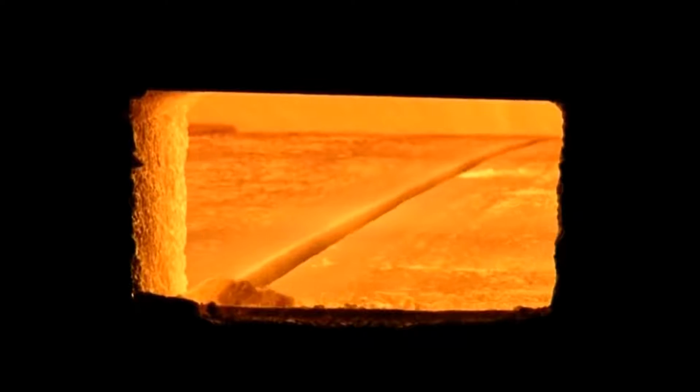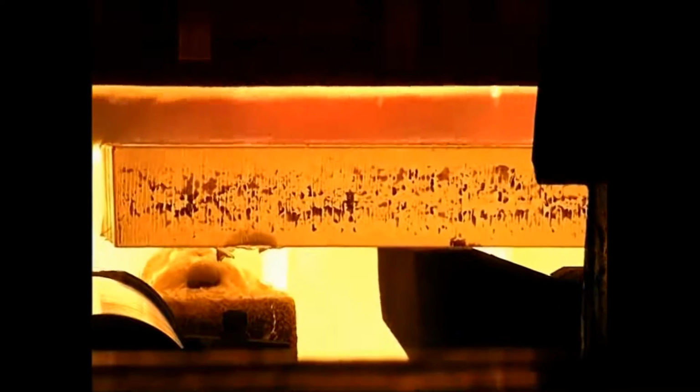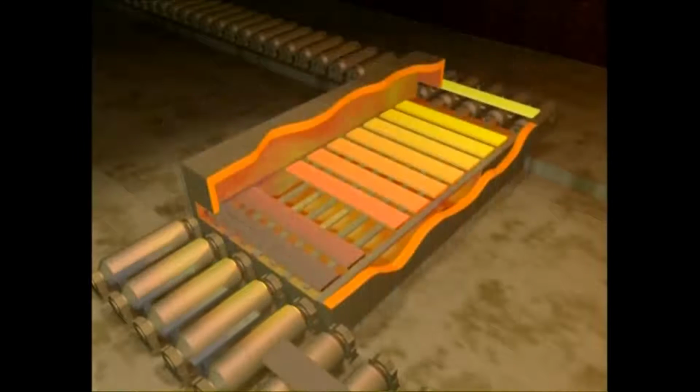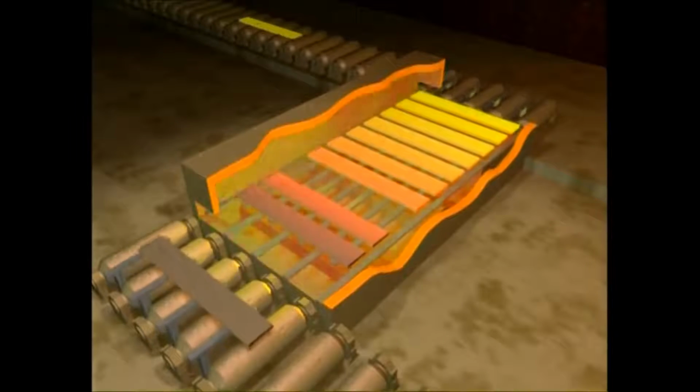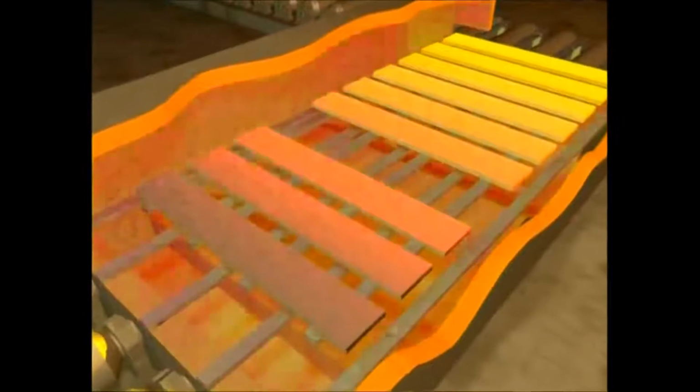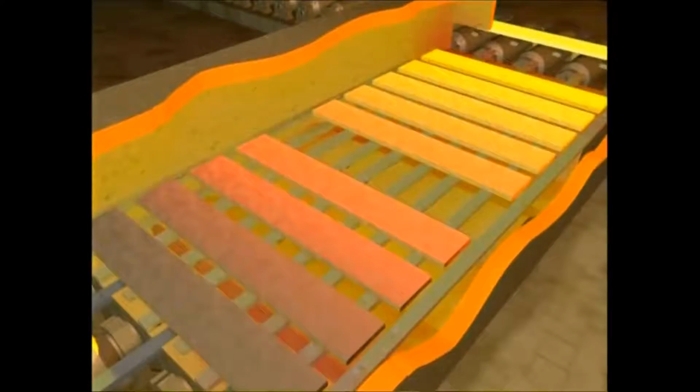Steel is highly resistant to shaping when it's cold, and for that reason it's generally rolled whilst it's hot. To make sure the steel is at the correct temperature for rolling, it's fed into a furnace. Here it travels through several temperature control zones until it's at the correct temperature and ready for rolling.